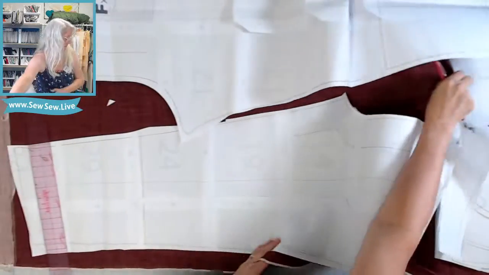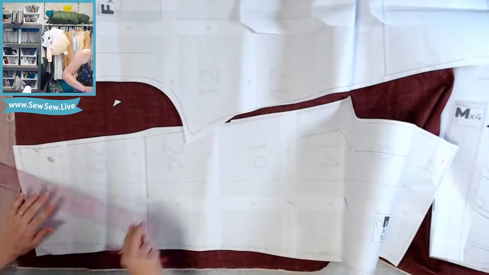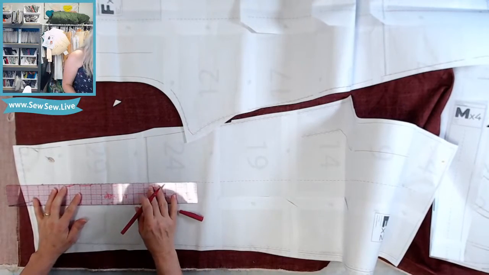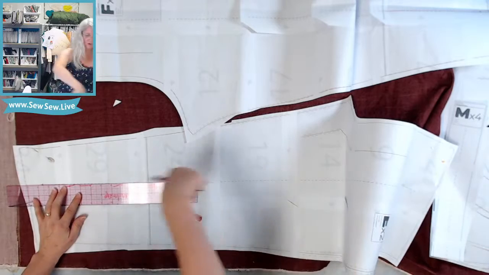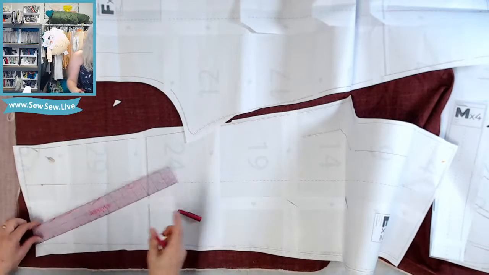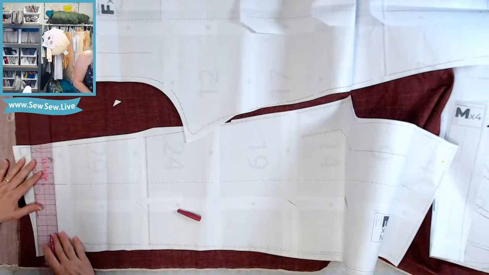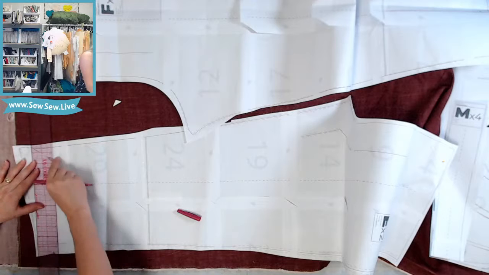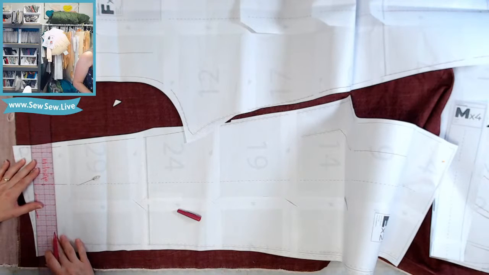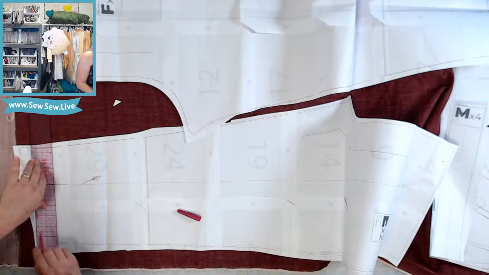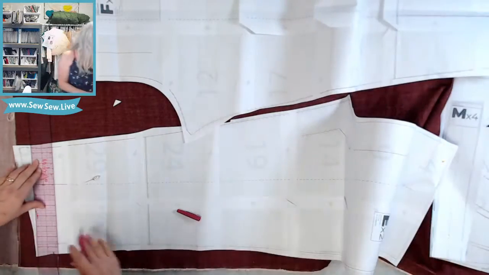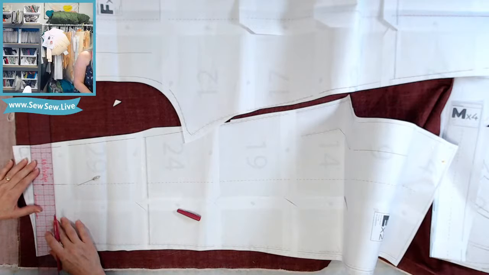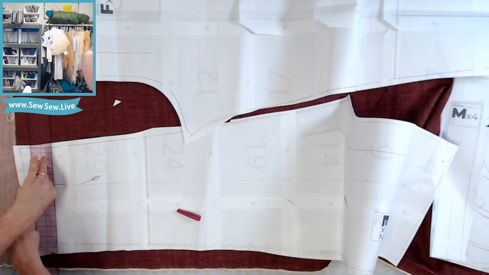Here, let me, so what I do to fix this, I'm just extending the grain line all the way to the bottom. I love that this pattern has a grain line going all the way and not like the 4-inch long grain lines. We'll just square across here. And let me see, did I use the bottom line, so we'll use the bottom line there, just like that.